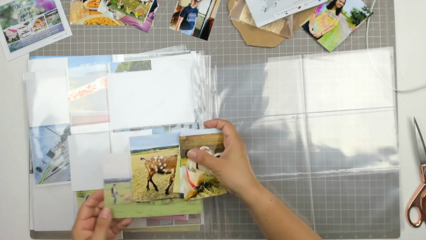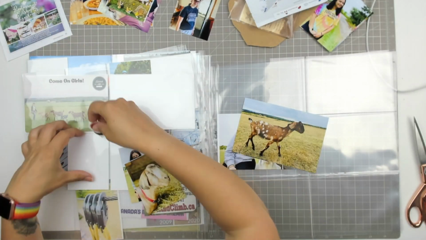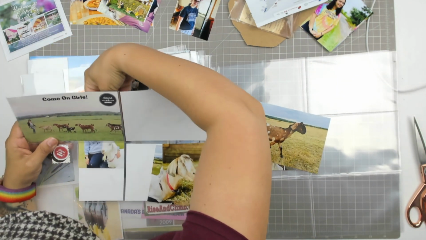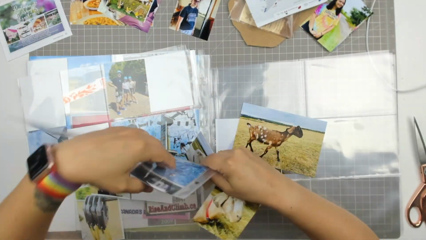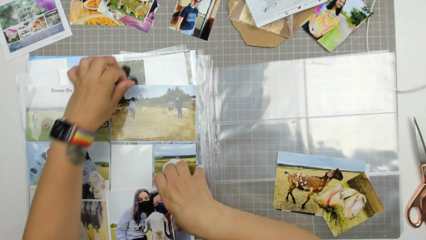And I've printed all of my photos. My horizontal photos I print at 4x6, most of them. And my vertical photos I print at 2.8 by 3.8, which makes them fit into the 3x4 pockets here.